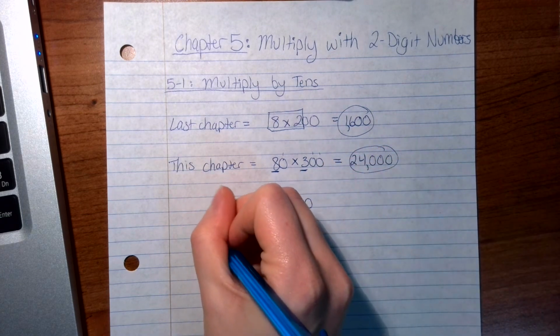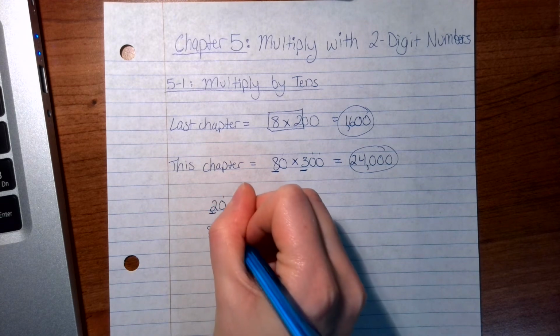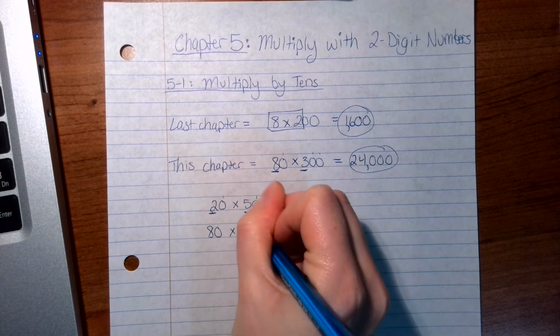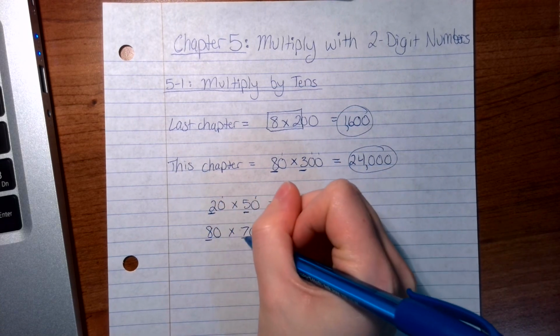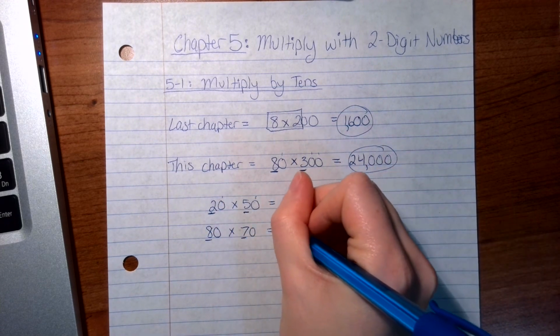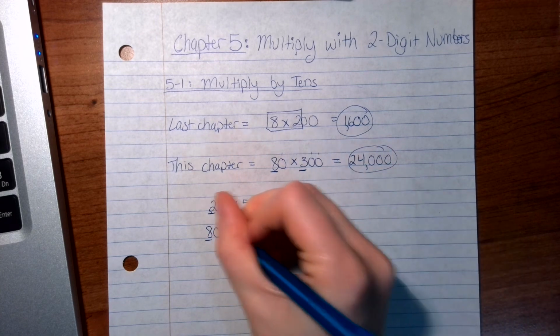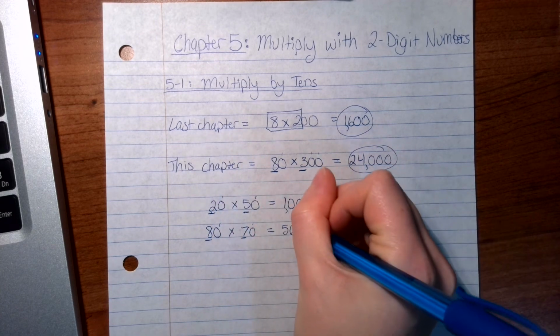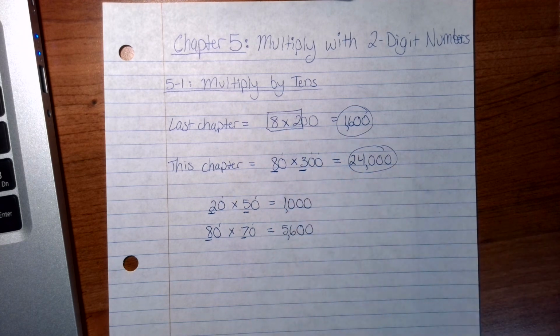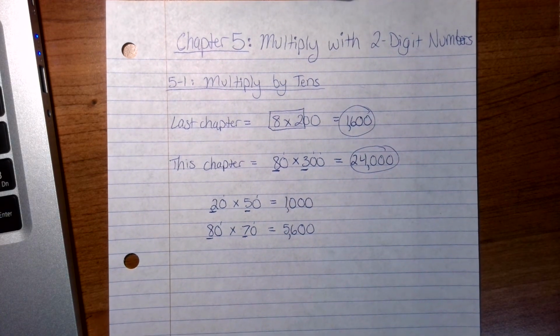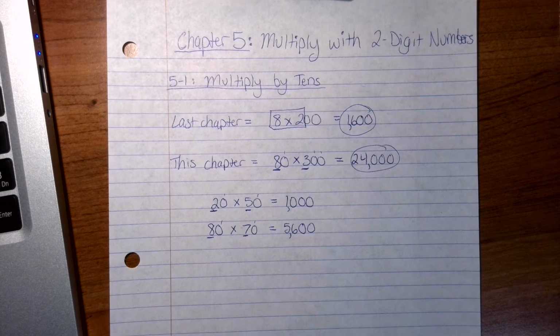What if I have 80 times 70? If I have 80 times 70, my basic fact is 8 times 7. 8 times 7 is 56. And then there's 2 zeros. So I put 2 zeros on the end, count 3, put my comma. Okay, so that is pretty much all that we have for today.